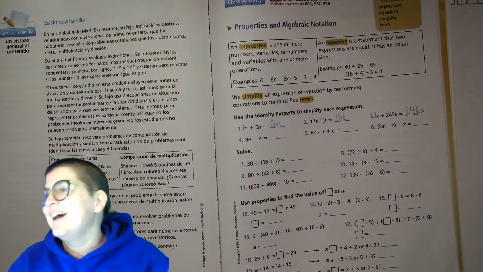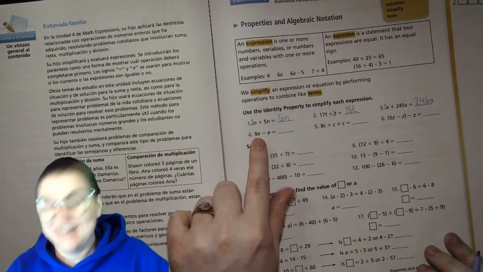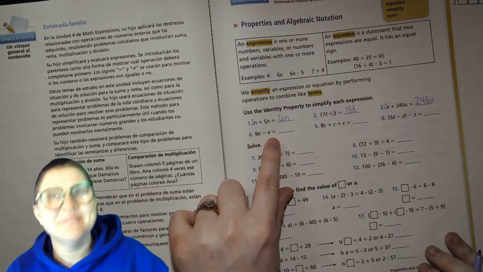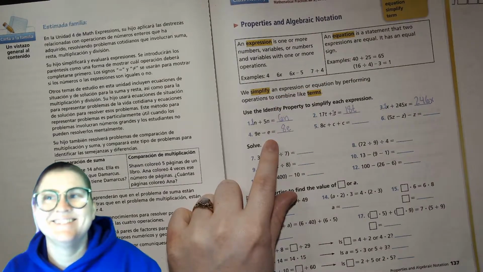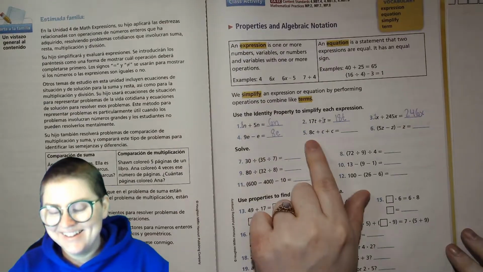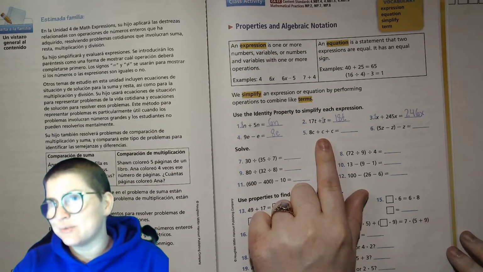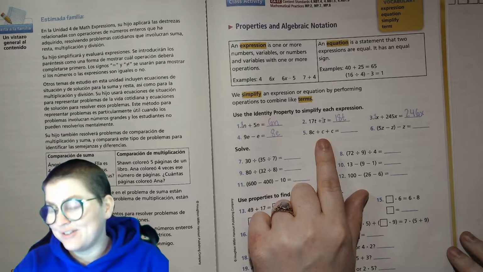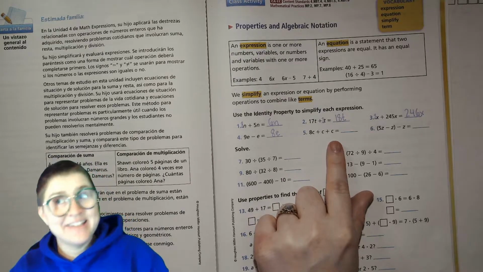Good. All right. You have 9e, and you take away one of them. You have now 8e. Okay? 8c plus 1 more c, now you're at 9, plus 1 more c, so now you're at 10c.